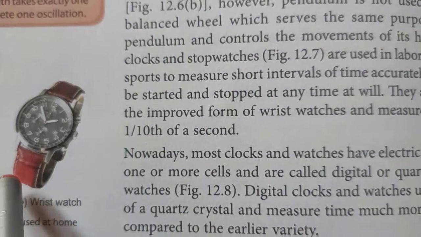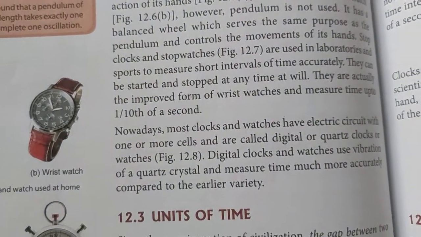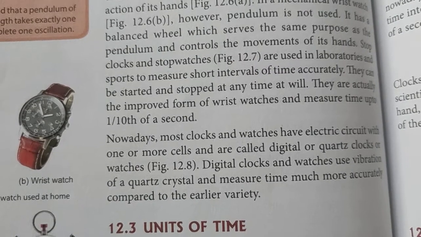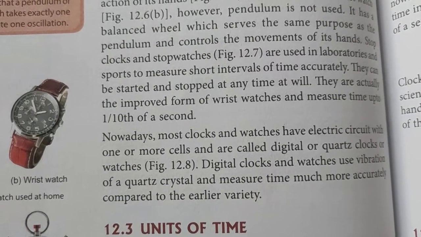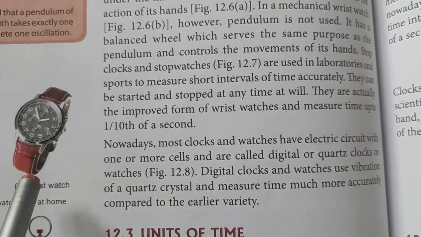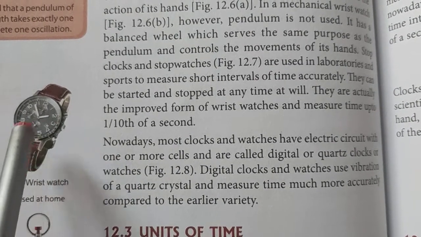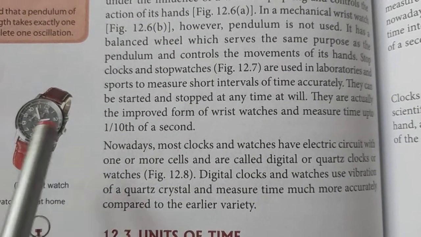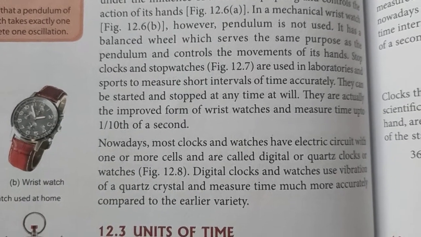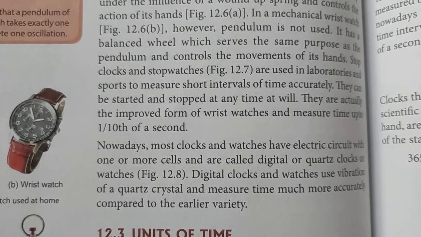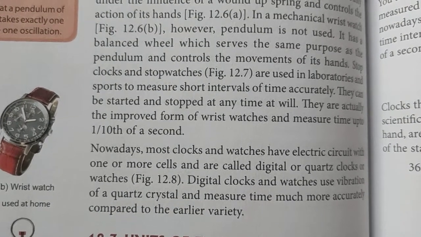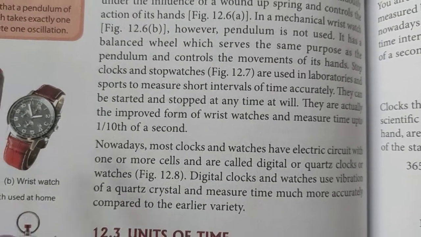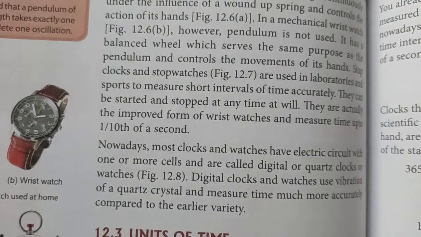If you have an old wristband watch, and if you open it up, you can see it. If you see it, don't you open it yourself, tell your parents to do that. So if you open it, you will see there are different wheels, two or three wheels, and they are balanced together. Those balanced wheels control the movement of these hands.